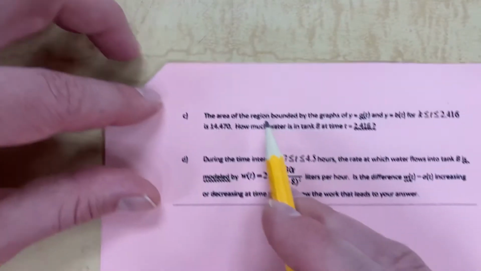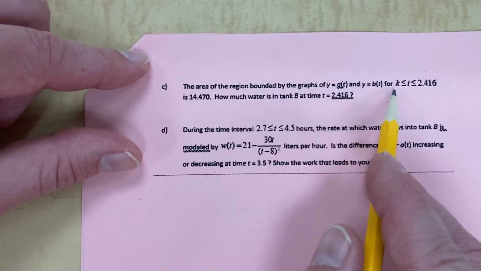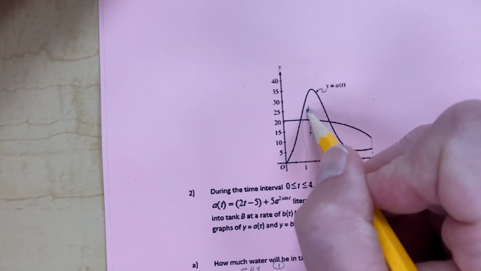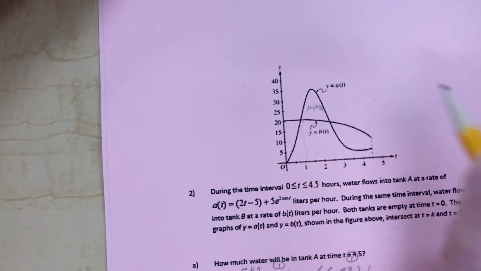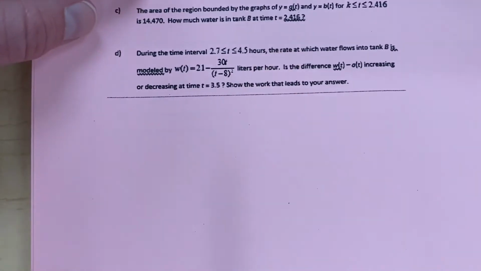All right, now C says that the area of the region bounded by the graph A of t and B of t between K and 2.416 is 14.470. So this area right here is 14.470. They're asking how much water is in tank B at the end of this time, 2.416.